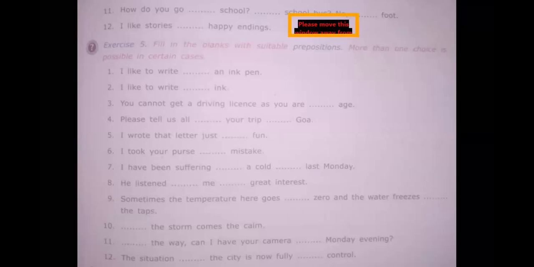The next one is: I like to write dash ink. Dash ink means in ink. I like to write in ink. So this is what you need to understand. More than one choice is possible in certain sentences, but some are there in which you just need to put only one preposition, and that's very important. Right, everyone? So let's go to the next exercise. Two sentences were done for you here. Next sentences, you all will do yourselves.